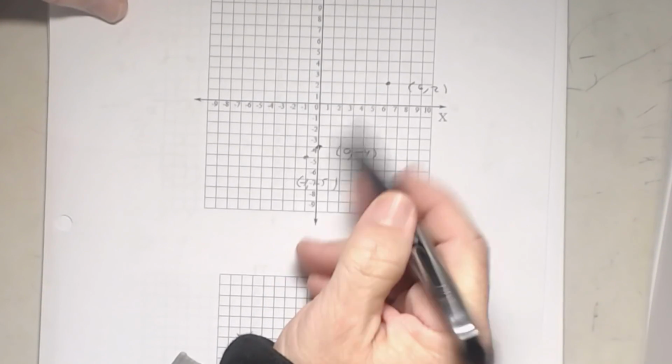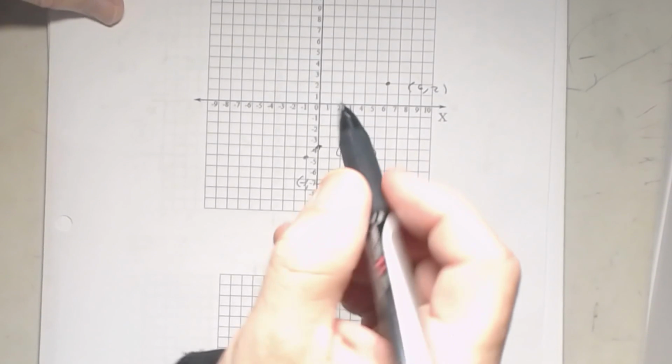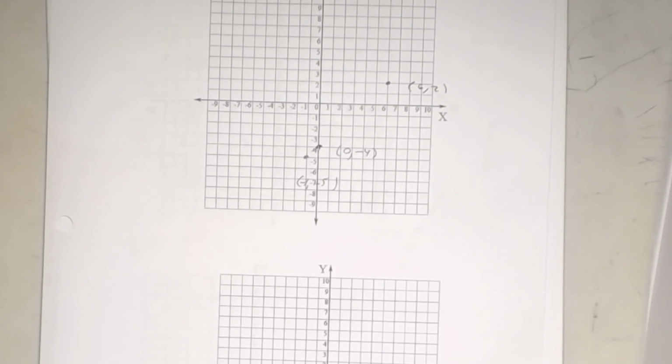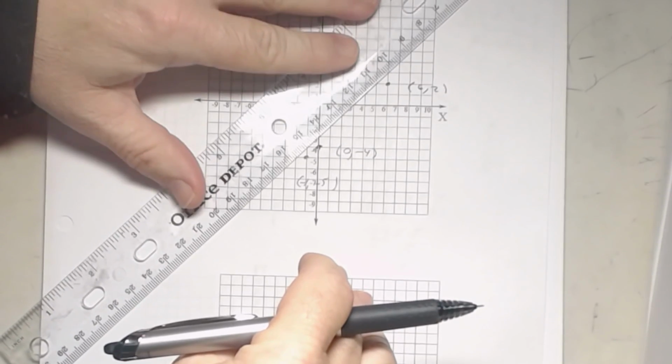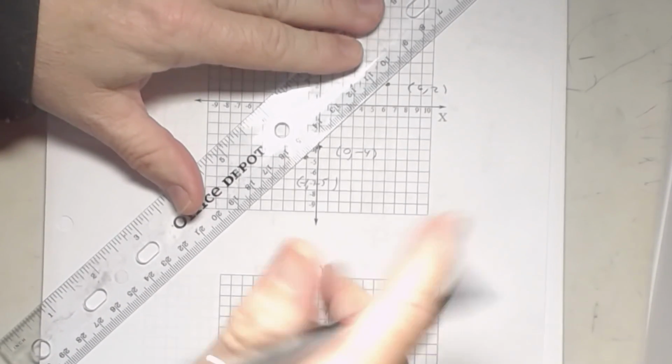Then use a straight edge. The grid is very small, so you can use your driver's license or something. And hopefully they all lie in the same line.